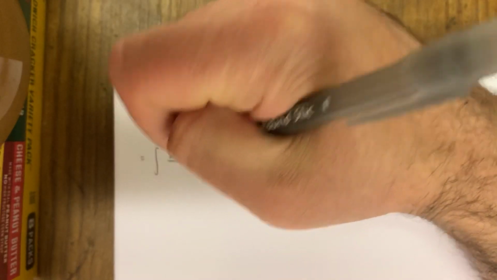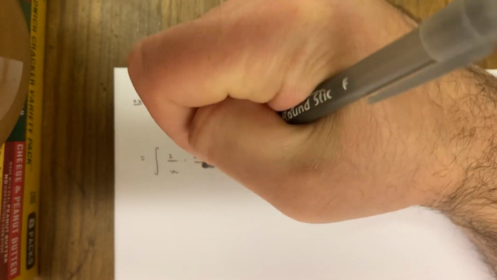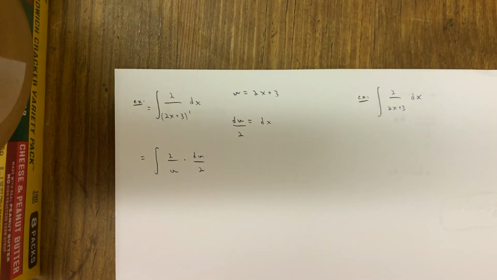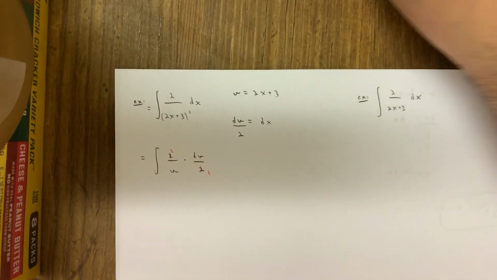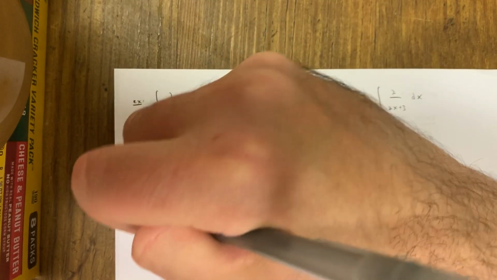So here I have 2. Downstairs I now have u to the 1st. Take out the dx, replace it with a du over 2. You might be like, oh, great. What the heck happened? What is this? Well, you might notice the 2's now cancel. And think about what you're left with. Okay, now you're left with the integral of 1 over u with respect to u.